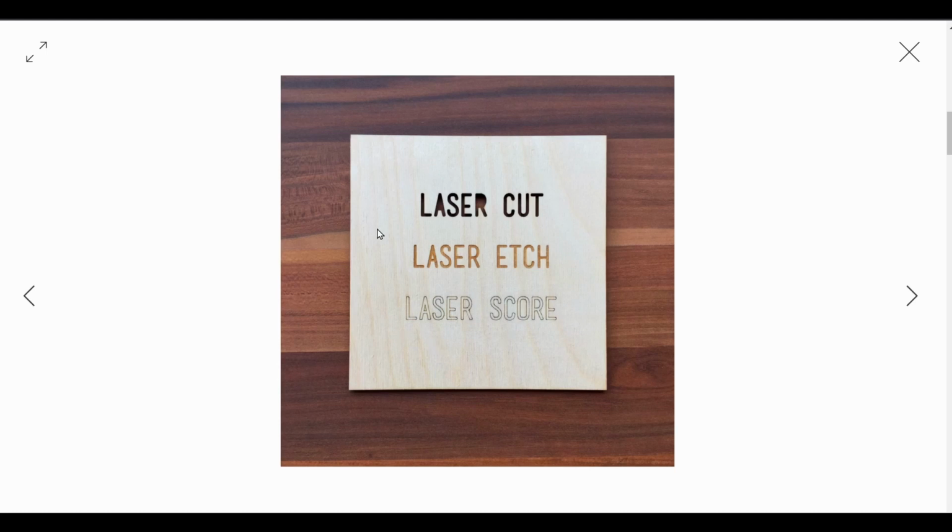Not all of these work in everything. For instance, you can't etch paper, right? You can't etch foam. The foam will burn. You can cut through them, and on paper, you may be able to score, but it will most likely burn as well. So wood allows you to do the most options, but it's also the most expensive.